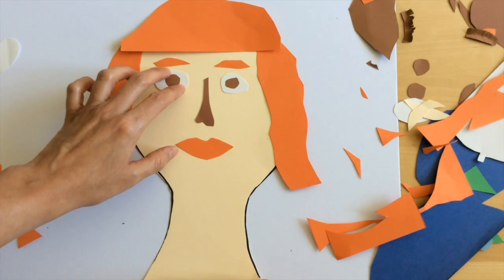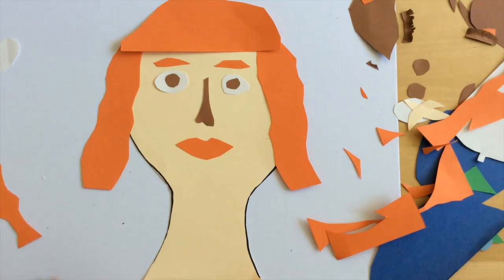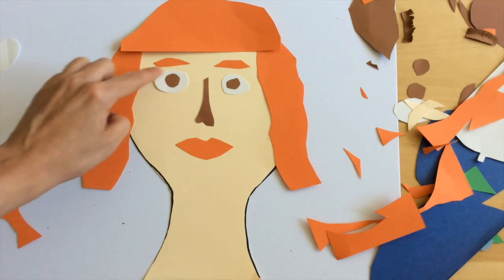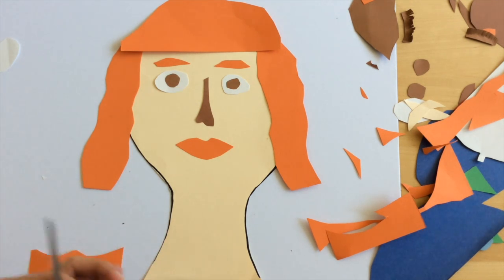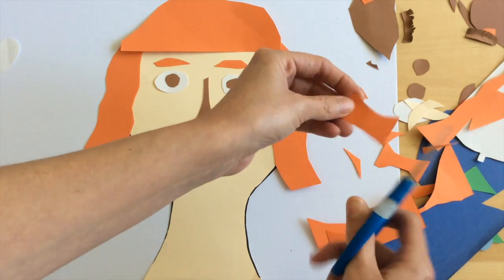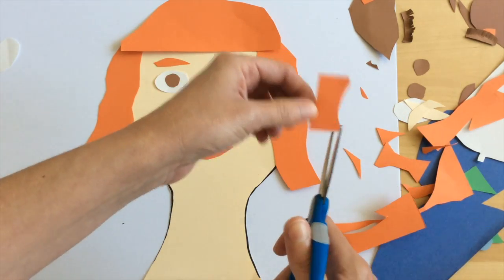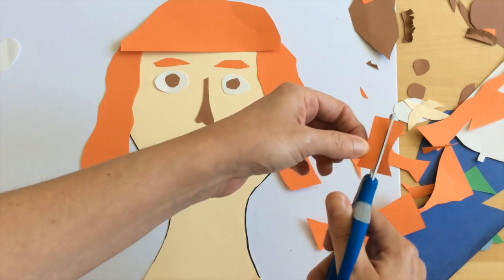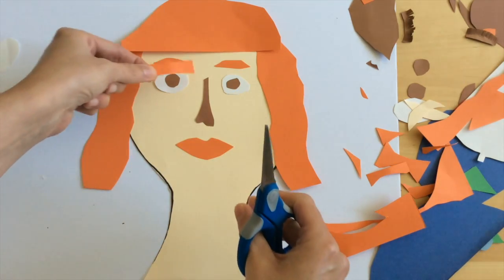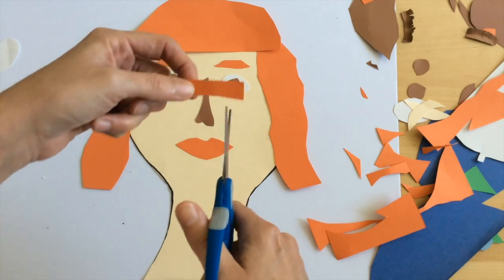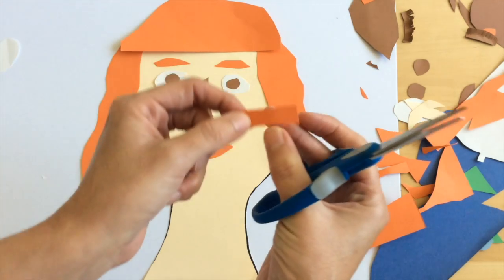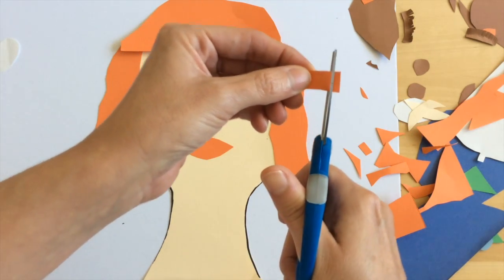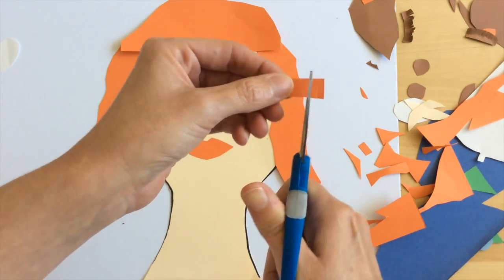Next, what about eyelashes? Now, a fun way to make eyelashes is you could just take kind of a rectangular piece, line it up with the eye. I'm going to cut off a little bit. And what we're going to do is trim.